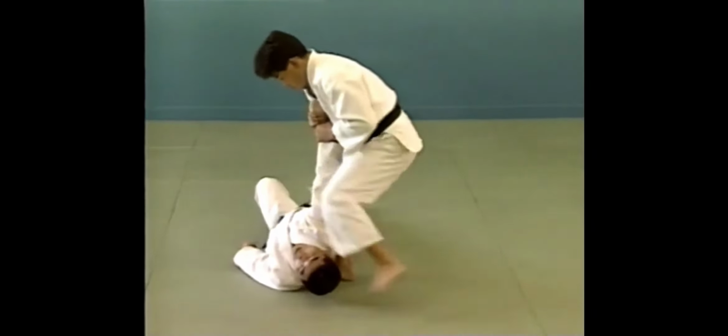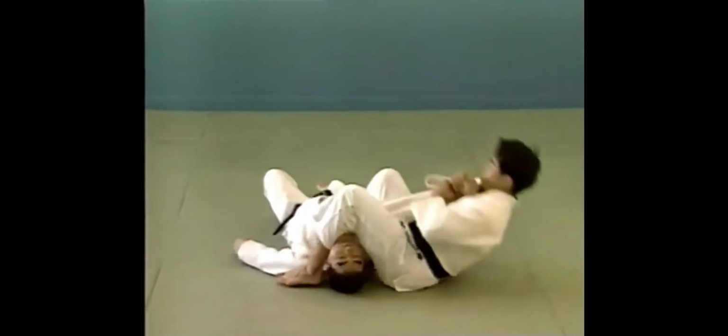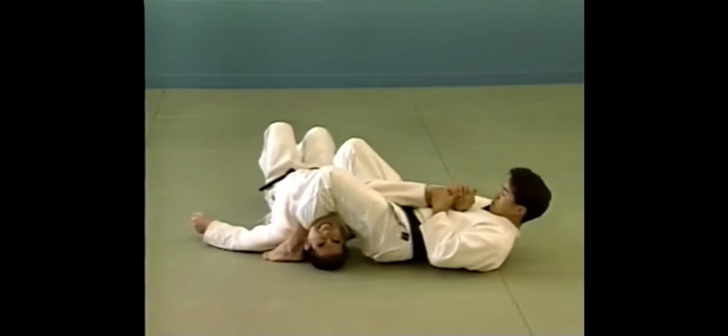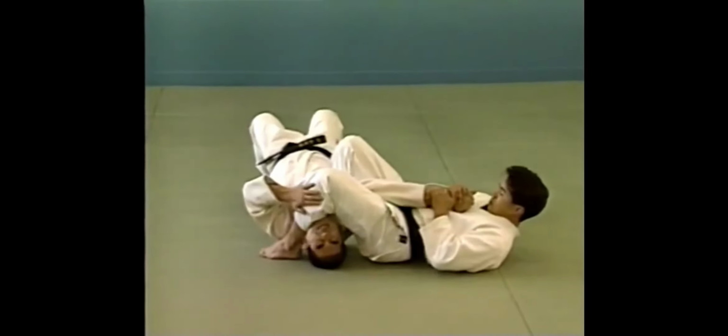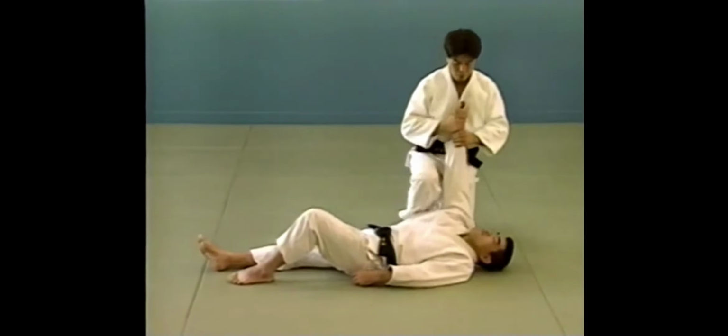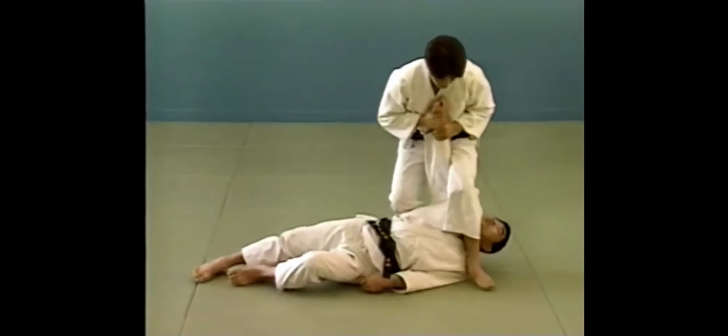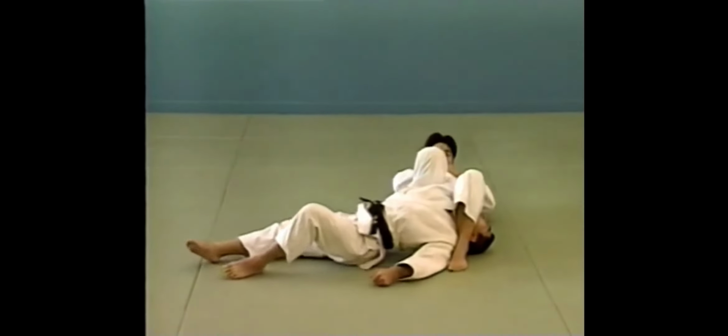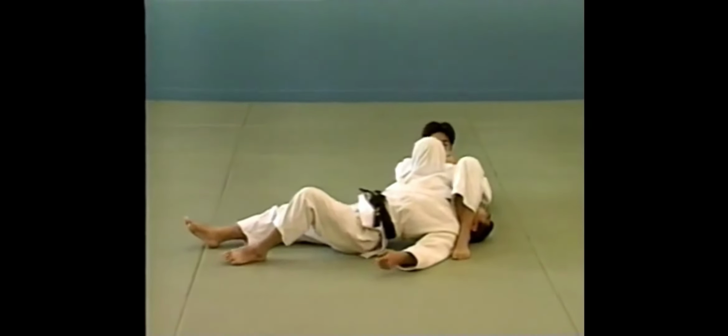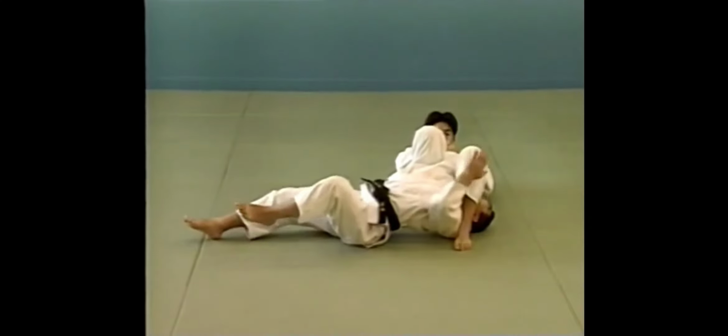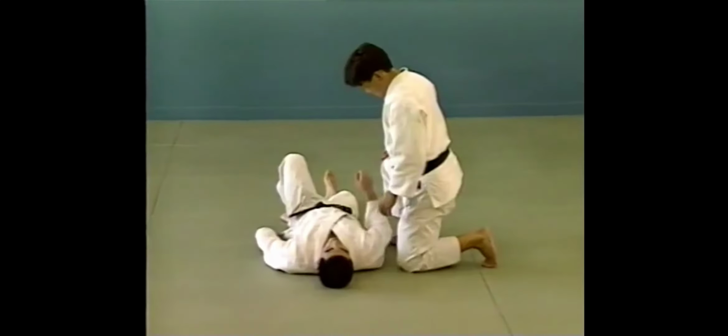Ude Hishigi Juji Gatame is an elbow lock achieved by taking your opponent's wrist and trapping his forearm between your thighs to stretch it back. Bend one knee and place it over your opponent's neck to restrain him. Place the tip of the other leg against his back near his armpit and press with your hips as you stretch his arm.